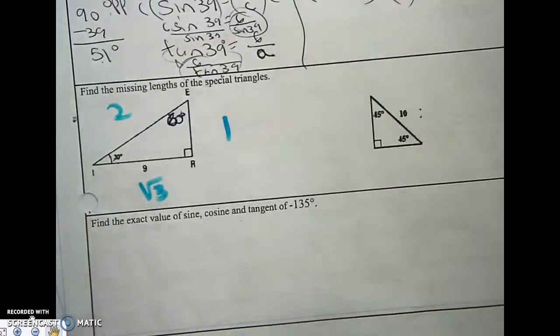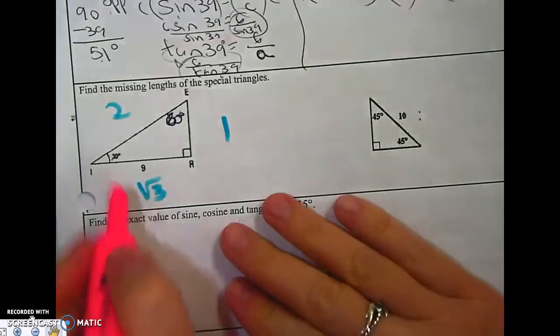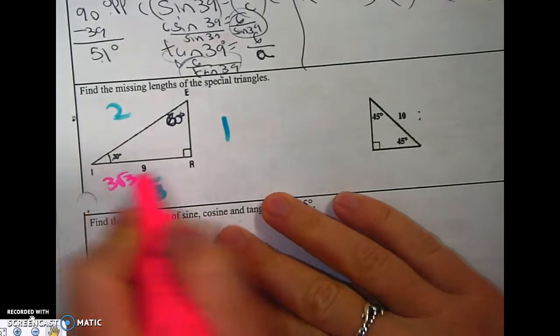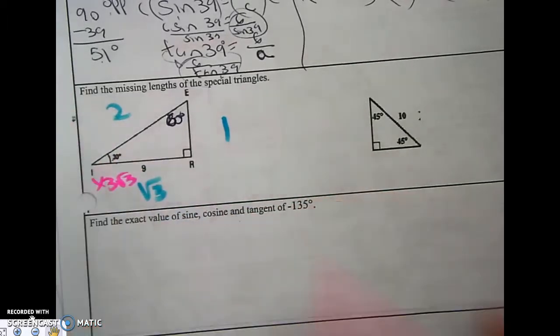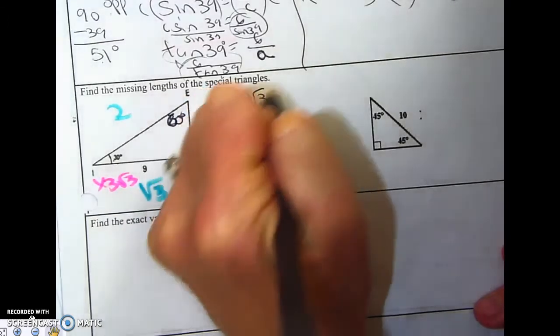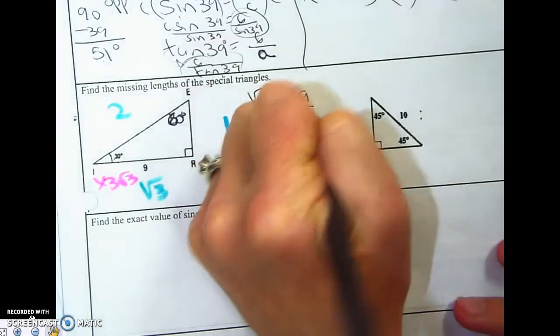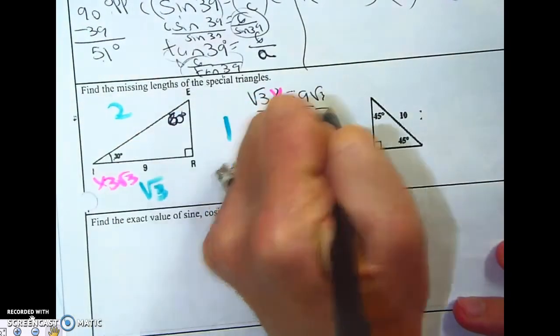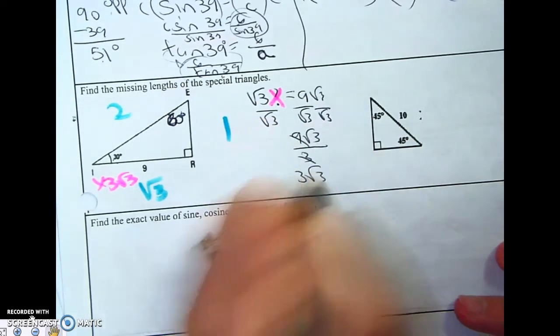So what I need to figure out is 9 times what gives me rad 3, okay? Or rad 3 times what gives me 9. Some of you know that it's 3 rad 3, because rad 3 times rad 3 is 3, times 3 is 9. But let's say you didn't know that. What you're doing is you're figuring out rad 3 times what equals 9, and when we don't know something, we call it x. Divide by rad 3. Rad 3 is 9 rad 3 over 3, which is 3 rad 3.